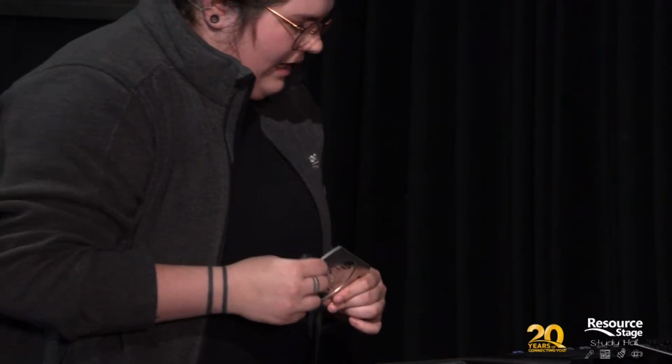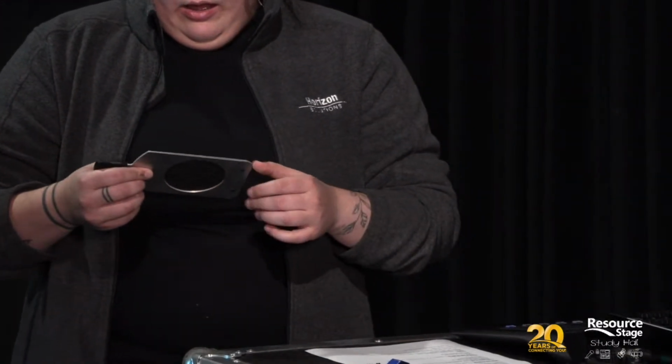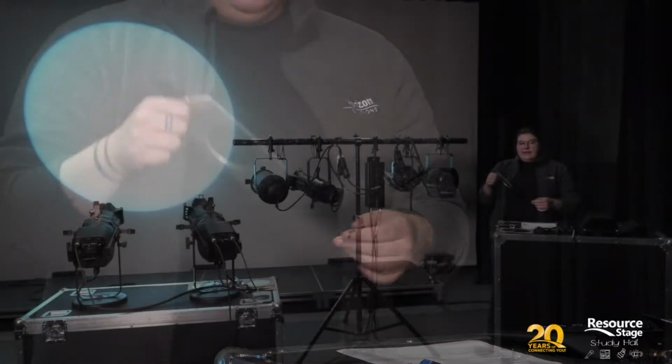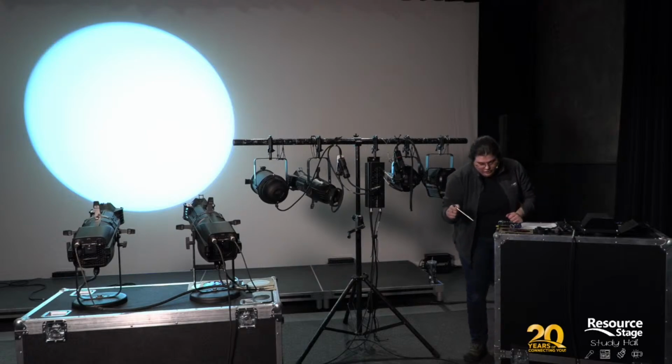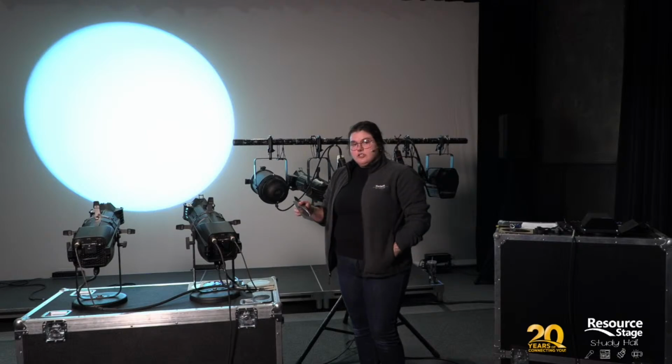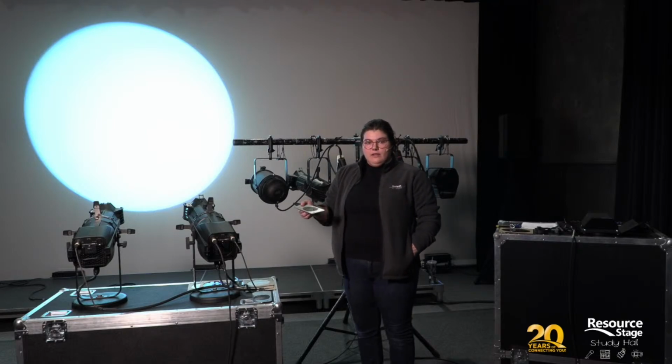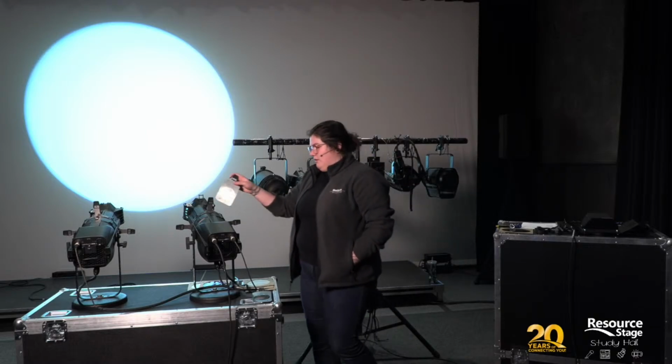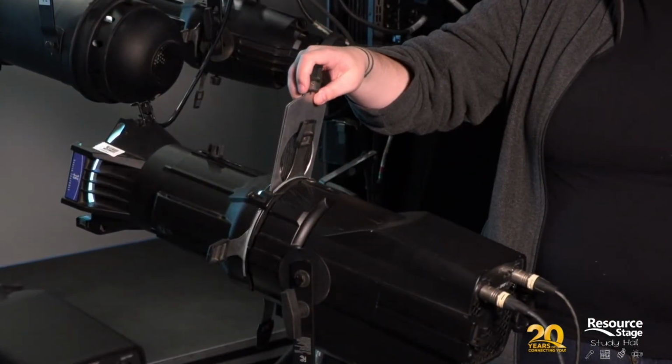There's a couple different sizes. I think all of the ones I have up here are A size. Different fixtures will take different sizes. If you're not sure what size your fixture takes, you could probably find a spec sheet on the manufacturer's website with the details. And if you're not sure, you can always give us a call and we'll help you figure that out. I want to make sure you're buying the correct gobo.